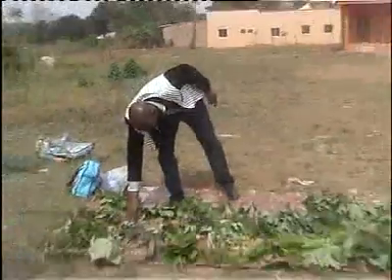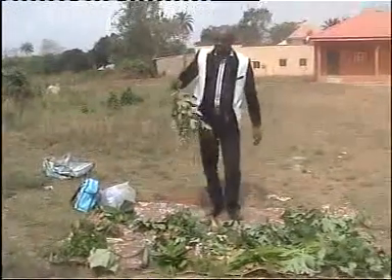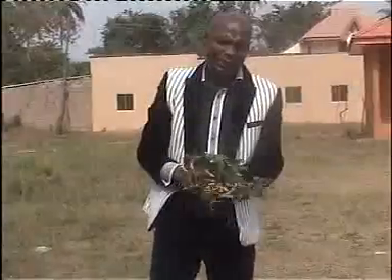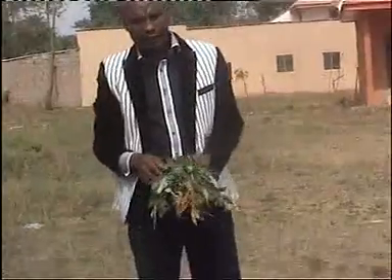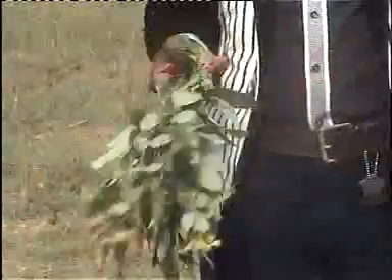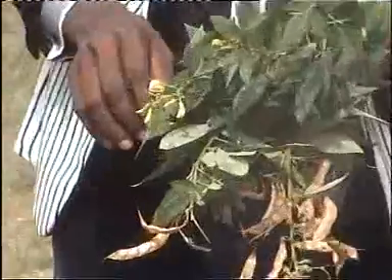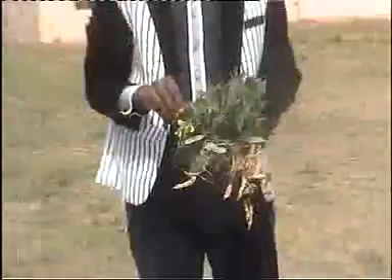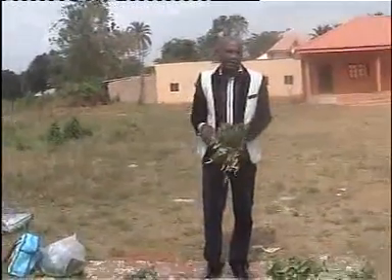There is another plant again, right here in my hand. This is a plant for measles of any ages in children. Look at it. What is the name of this plant? We call it pigeon peas, fresh leaf. Look at it here.